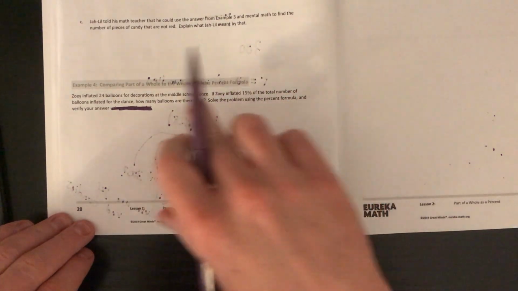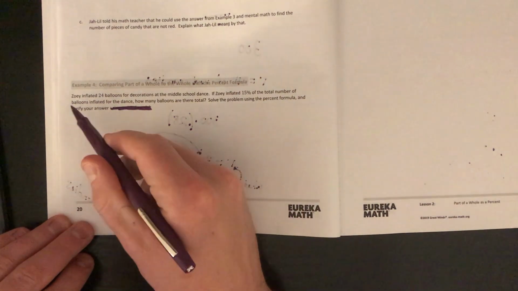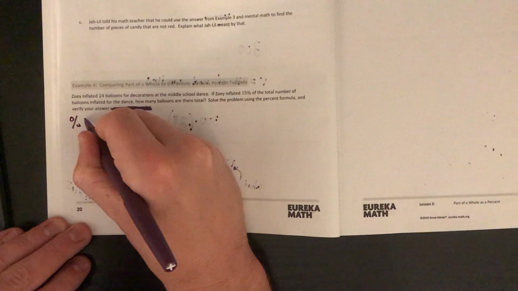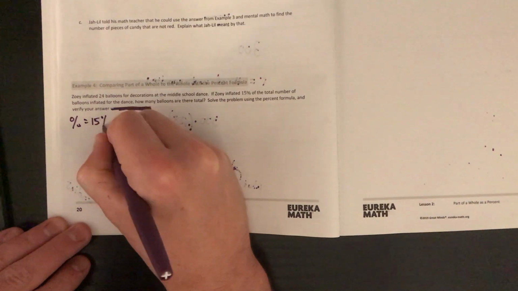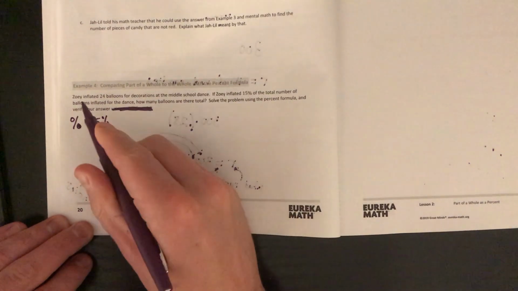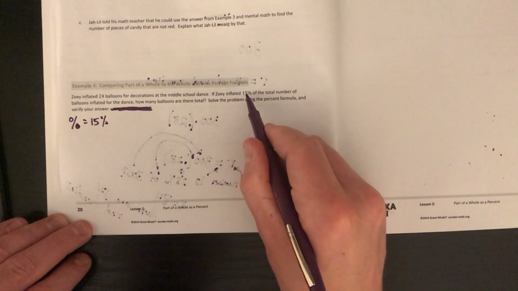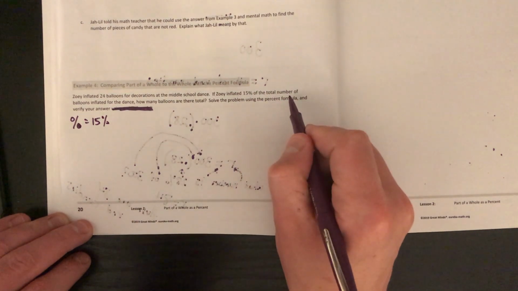So what I'd like you to do is I'm going to help you identify the pieces in this question, and then I want you to try to answer it from there. So obviously they've given us the percent. It's 15%. And then she inflated 24, and that was only 15% of the total, right?